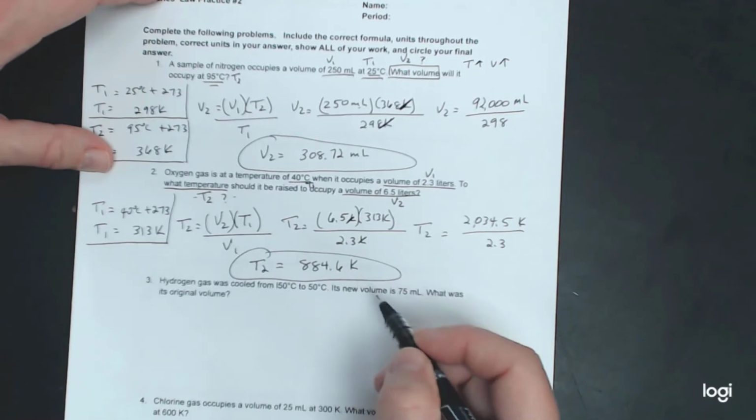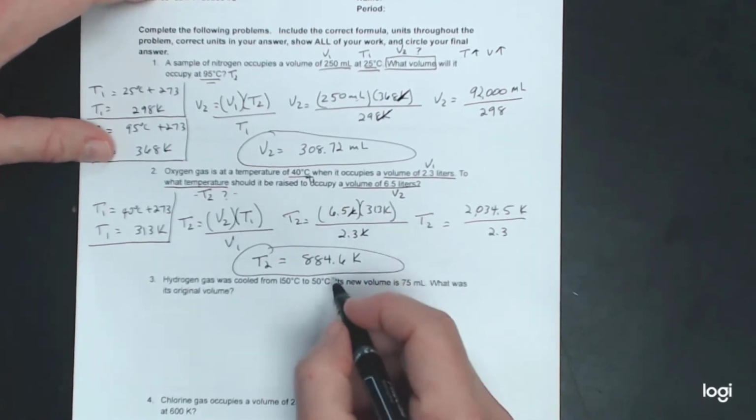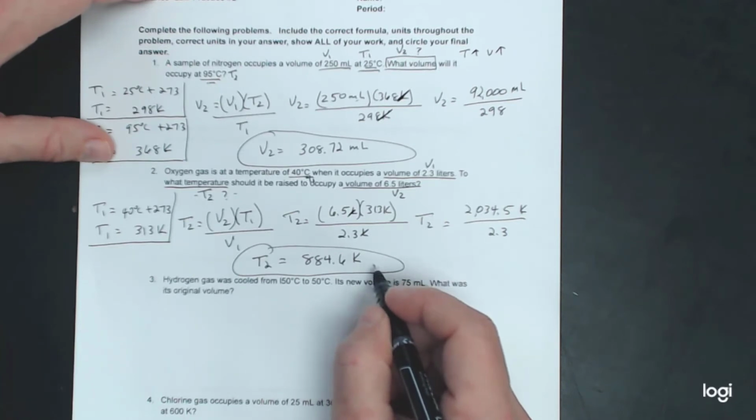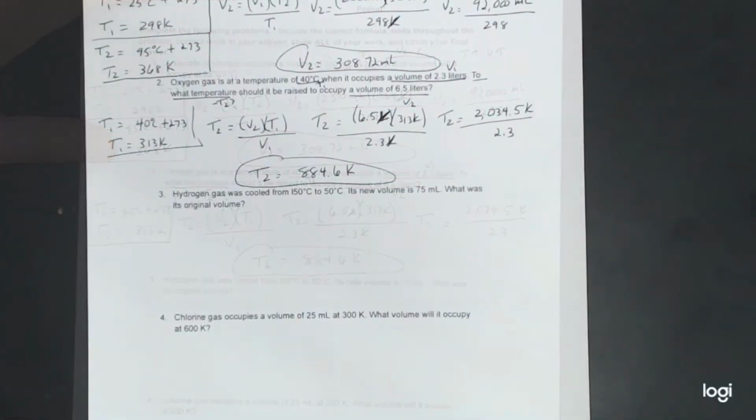And if we wanted to, we could go one step further, and we could convert this back to Celsius if we wanted to, by simply subtracting 273. All right, on to number 3. Here we go.